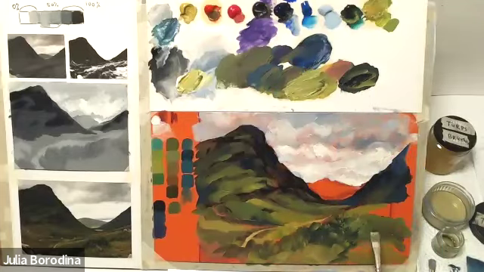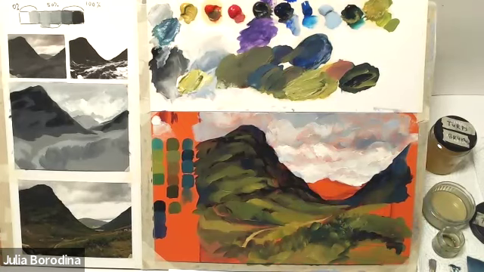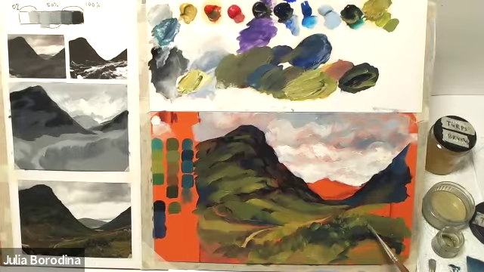Further away, for the far end of the path, it's quite nice darkness. The moment I pick up a tiny bit of that violet, it mixes well with the greens and it interacts so well with orange.